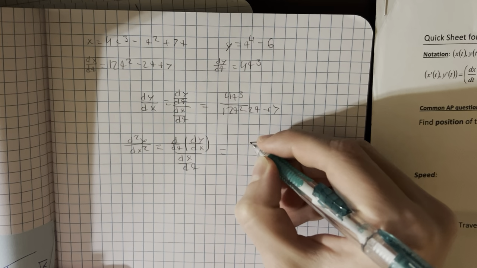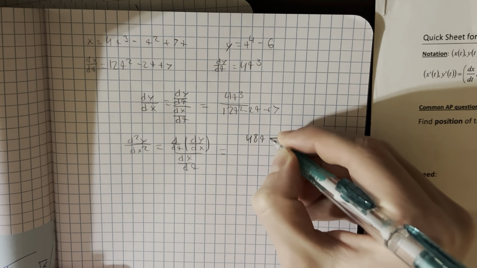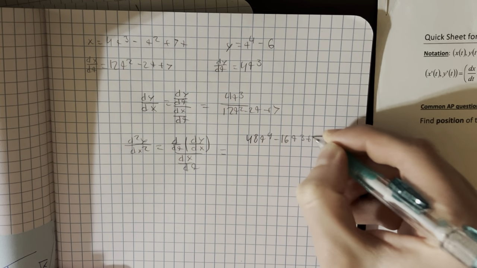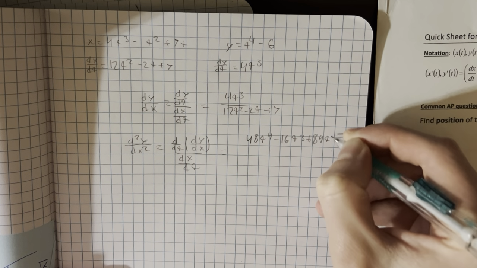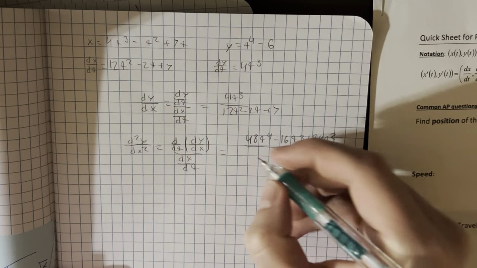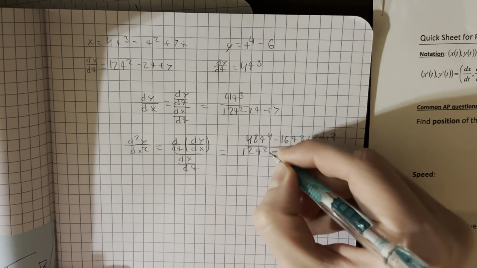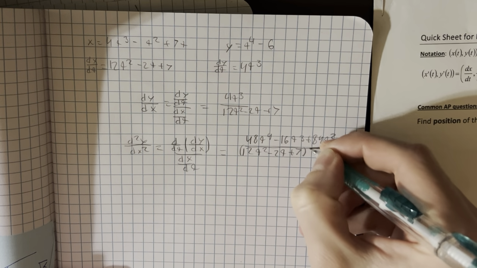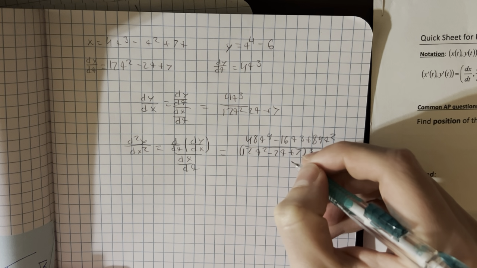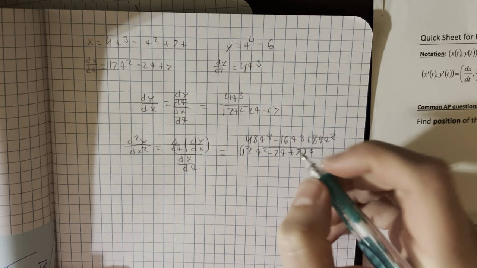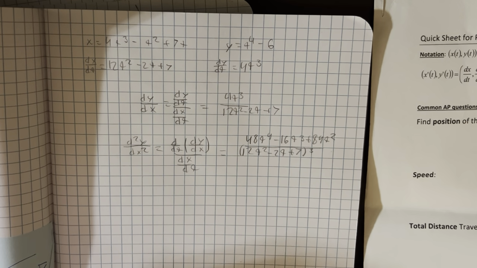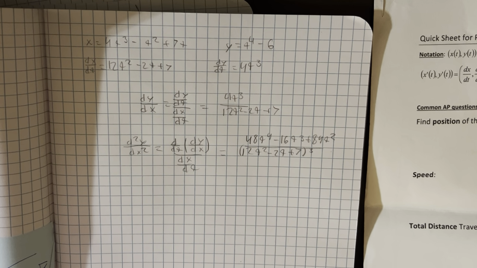So it's 48t^4 minus 16t^3 plus 84t^2 over 12t^2 minus 2t plus 7 to the power of 3. And it's to the power of 3 because there's 3 of these in this whole function. That's how you find the first and second derivative.